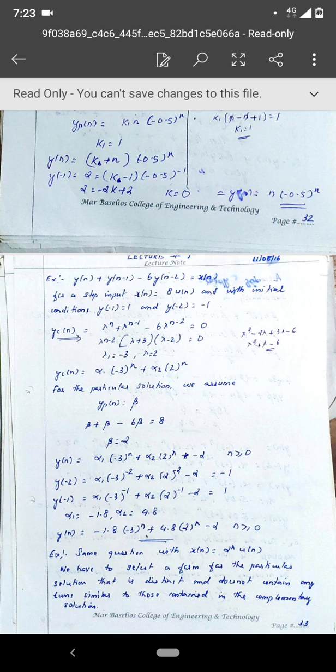You have to solve these two problems in this class, and I'll ask for the solution during the next class, that is on Tuesday. Thank you so much.